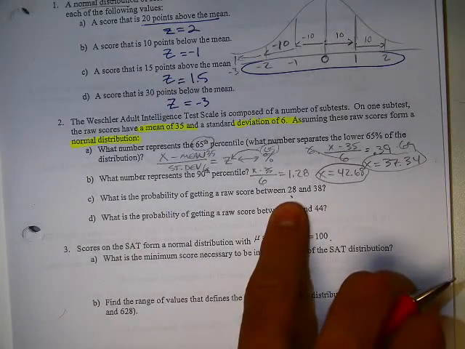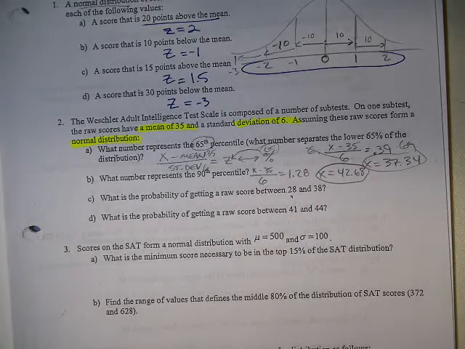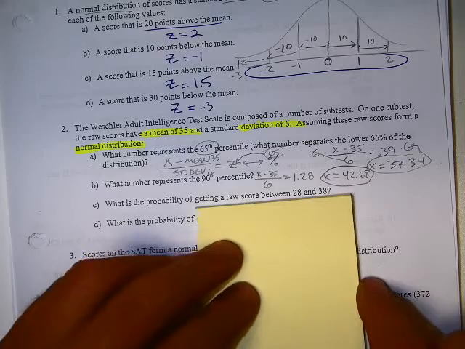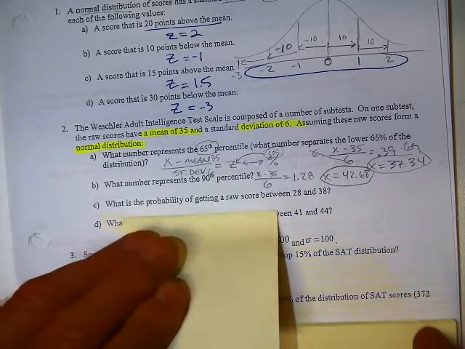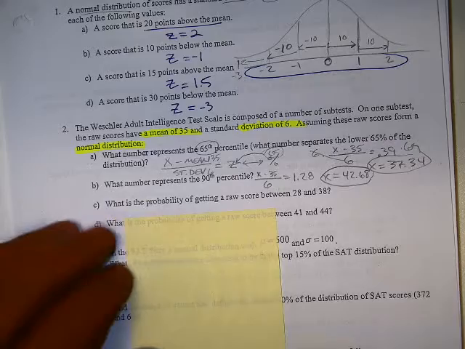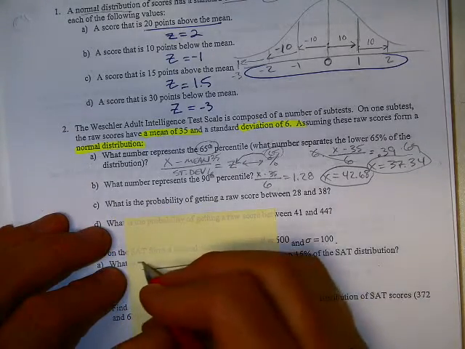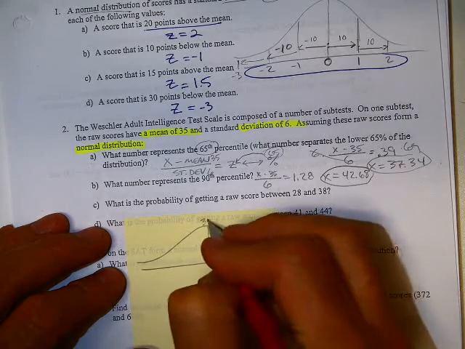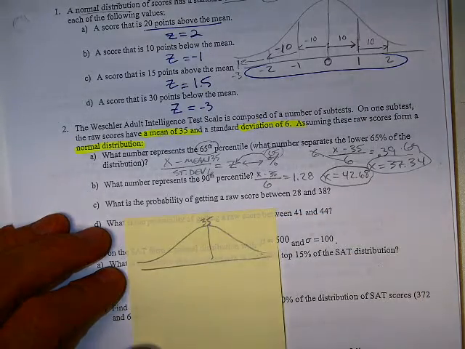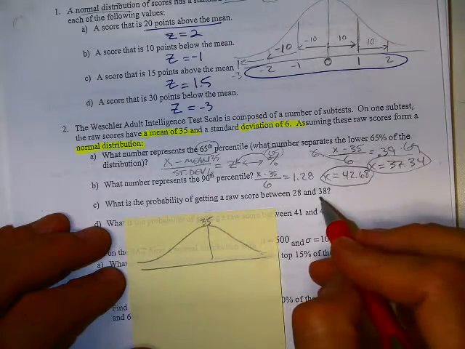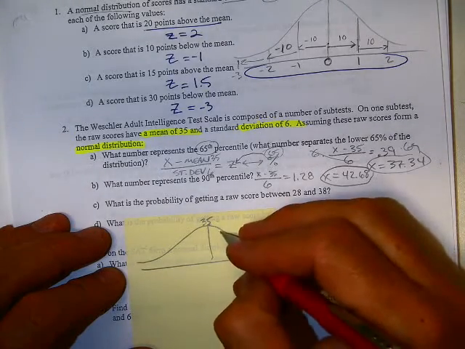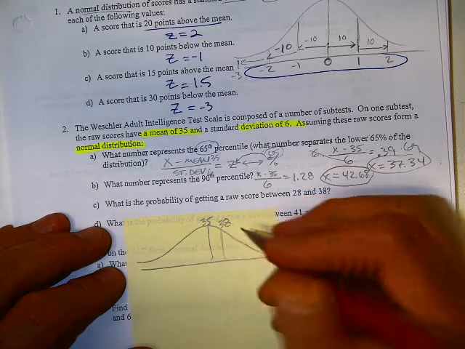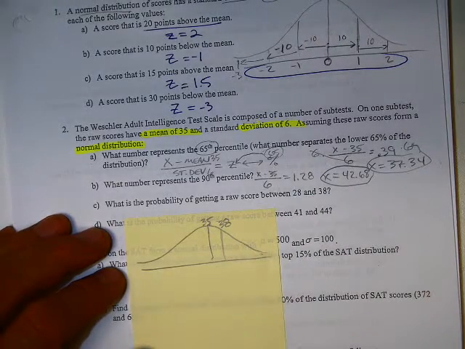All right, the probability of getting a score between 28 and 38. I need a little extra room to work here, so I'm going to use a sticky pad. If I draw this curve for this scenario, I've got 35 here at the mean, 6 points as a standard deviation. 38 is only 3 points away, so that's going to be maybe about here, and I'm just estimating.